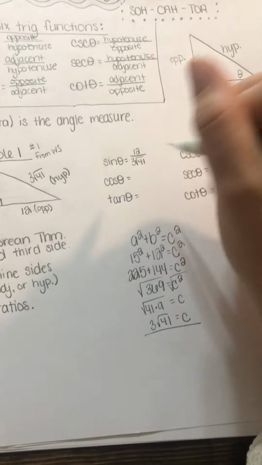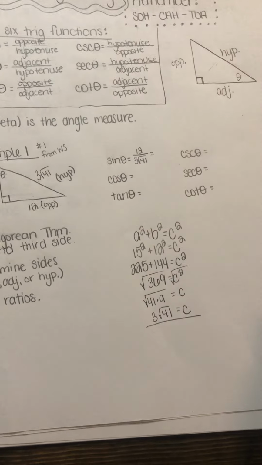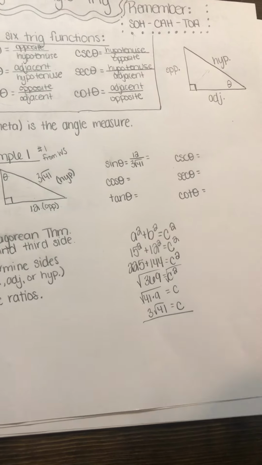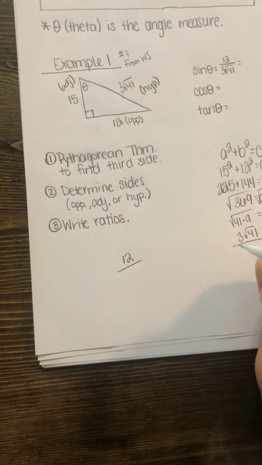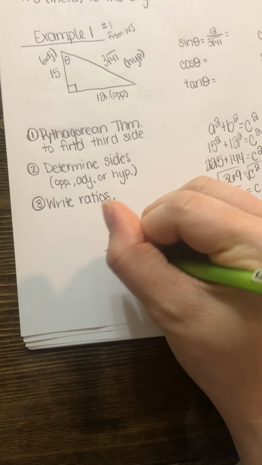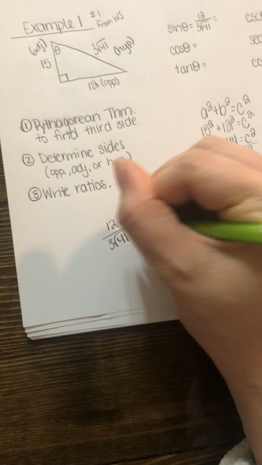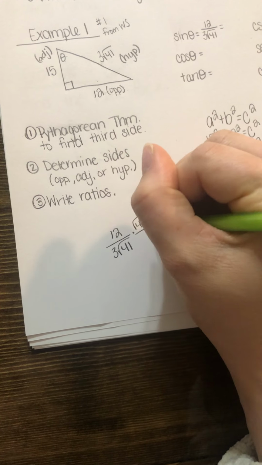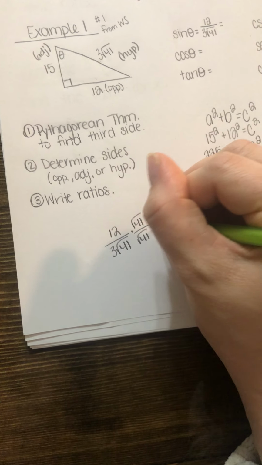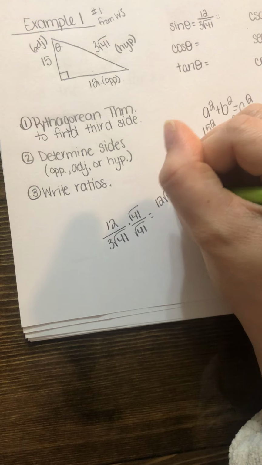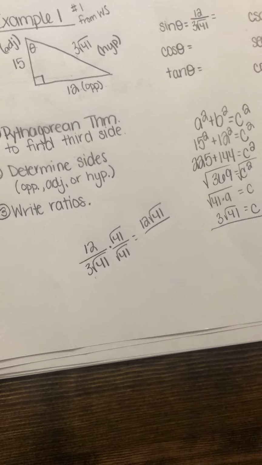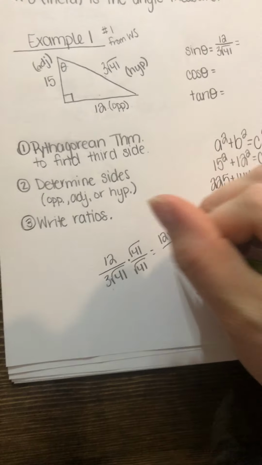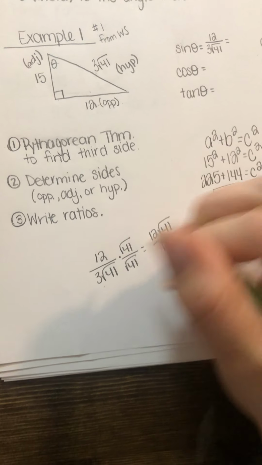Now remember, we cannot have radicals in the denominator, so we have to rationalize this. All that means is if I put this down here so we can see, 12 over 3 square root of 41. If we multiply that by the square root of 41 on both the top and the bottom here, we're going to get 12 square root of 41 over, and then you'll do 3 times 41, which is 123.